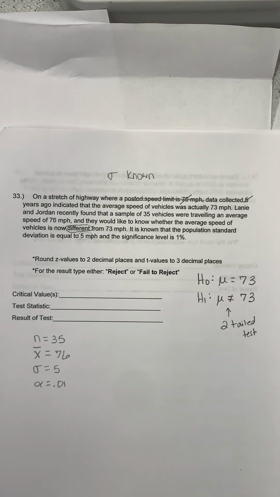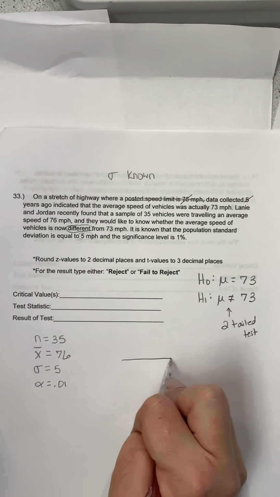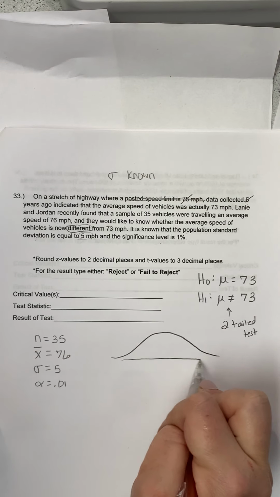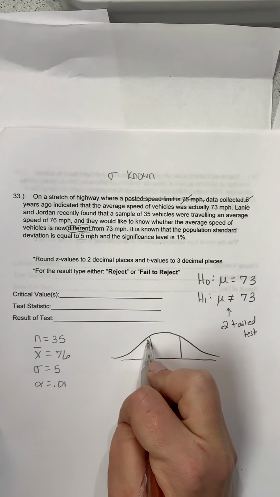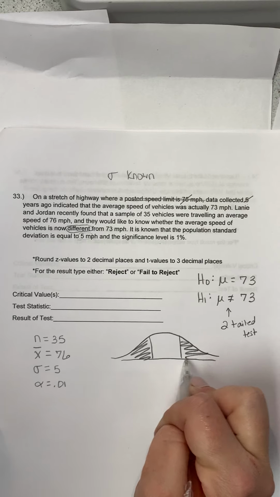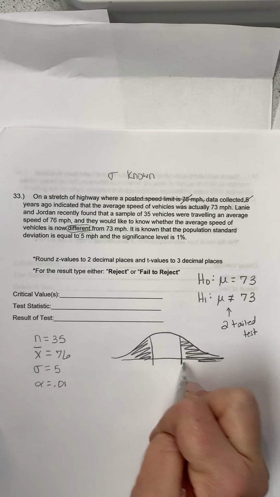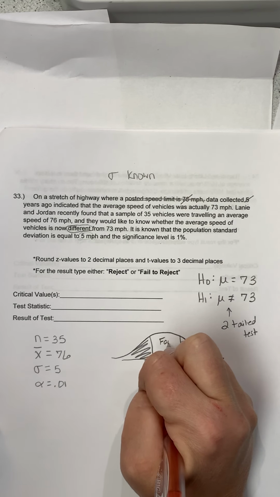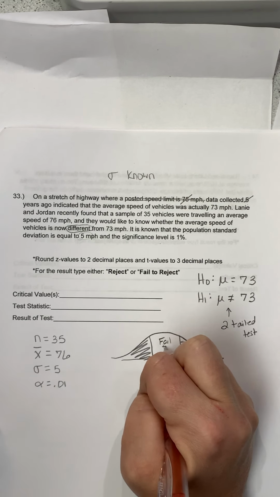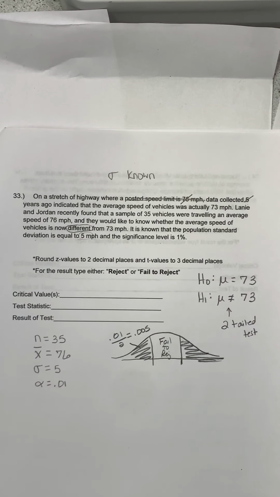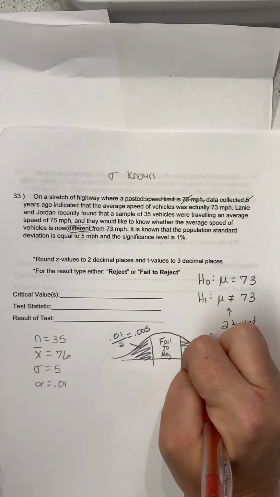That means we're going to have two critical values, a negative and a positive. This is our fail to reject area. These are our rejection regions. Since we have two shaded areas, we're going to have to divide alpha by 2. And that turns into 0.005 for each of these.